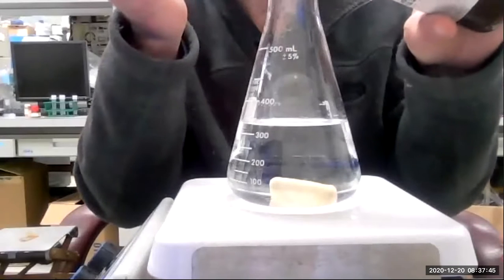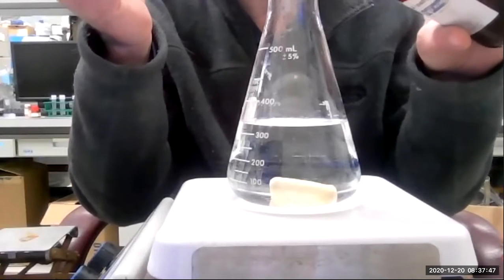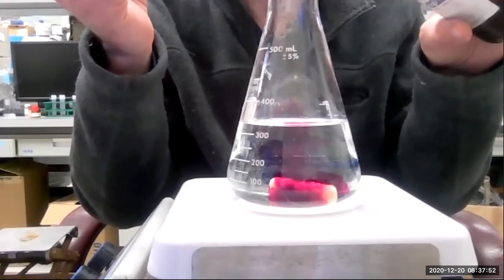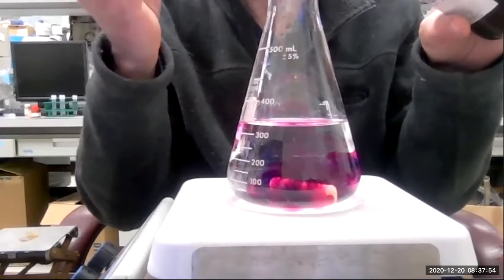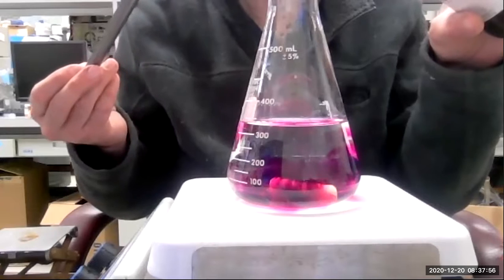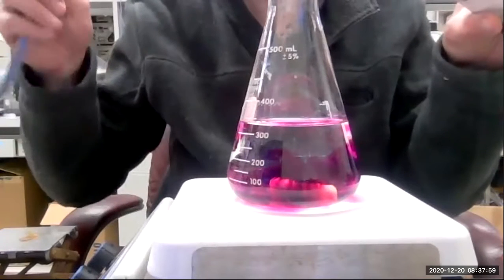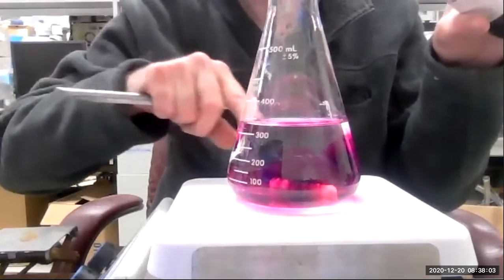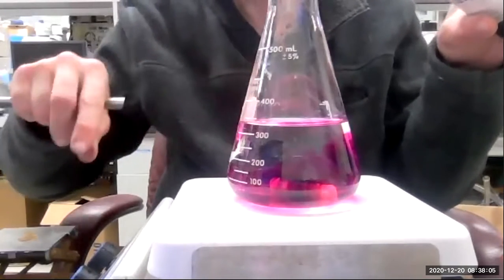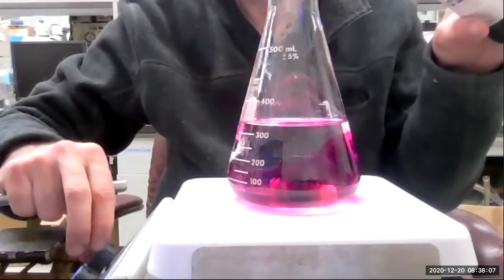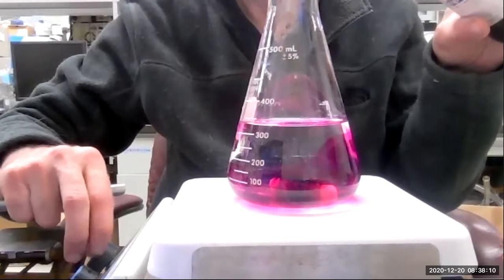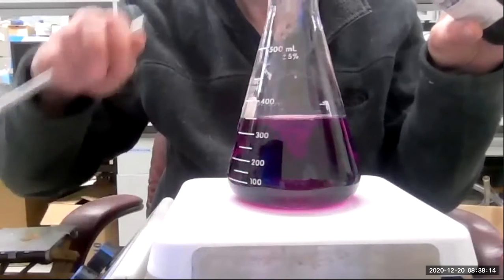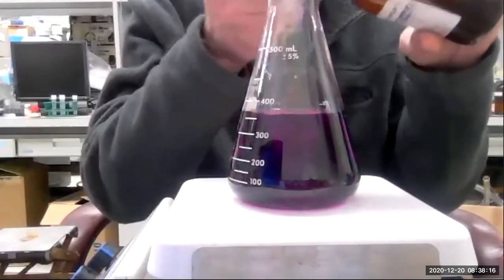So this is also a solid salt, and it forms a very intense solution of a very nice color. I loved very much to see how it dissolves. I love this color.